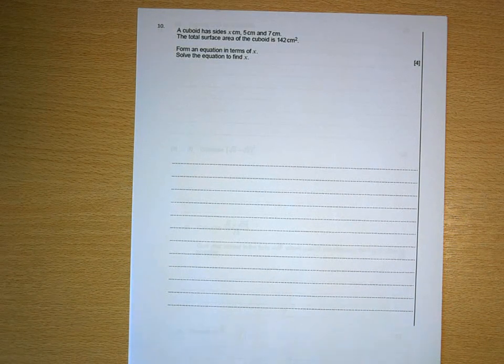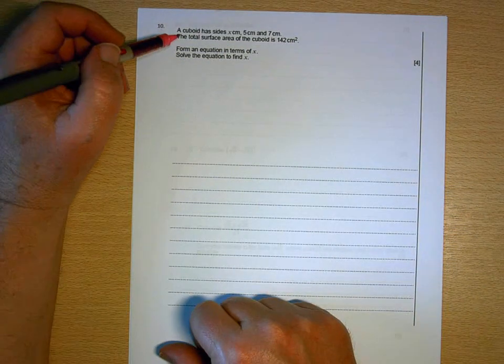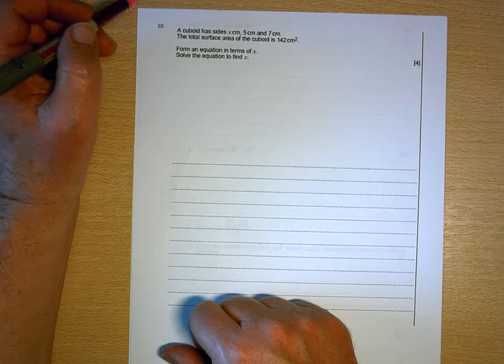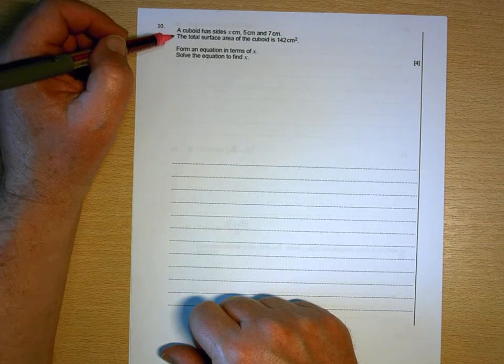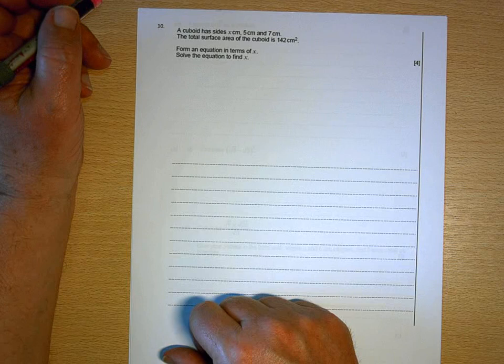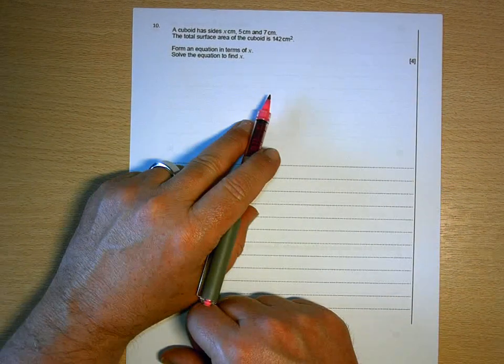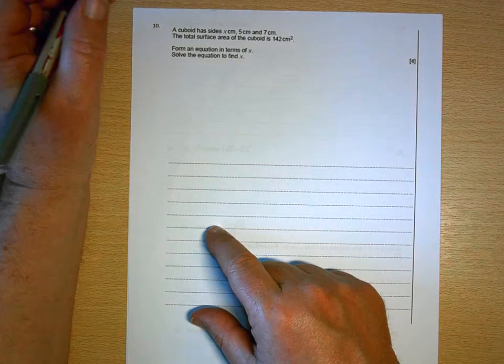Question 10. So this is form equations in context. Again, it's something you did last week when I was off. The cuboid has sides x, 5 and 7 centimeters. The total surface area is 142 square centimeters. Form an equation in terms of x. Solve the equation to find x.